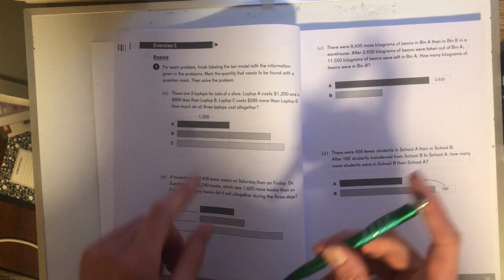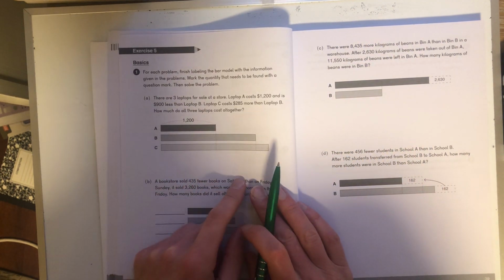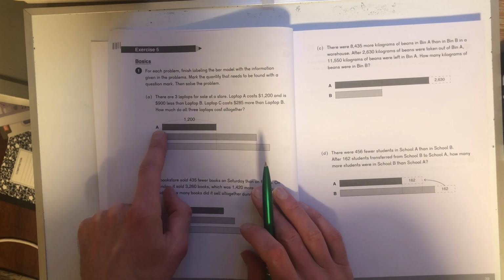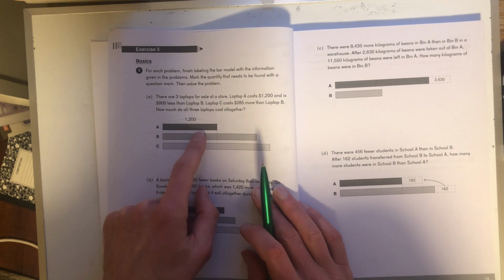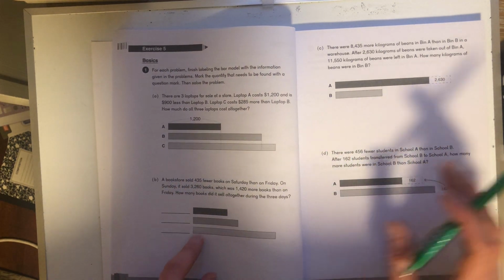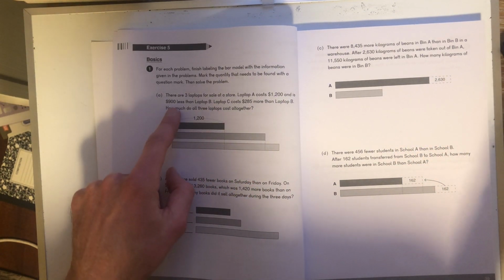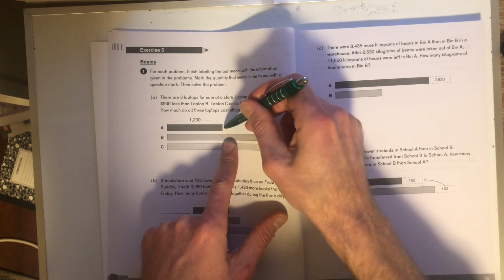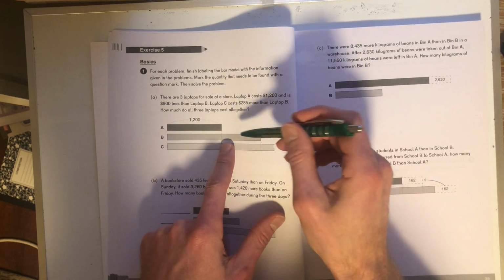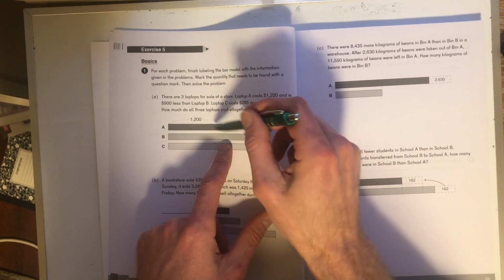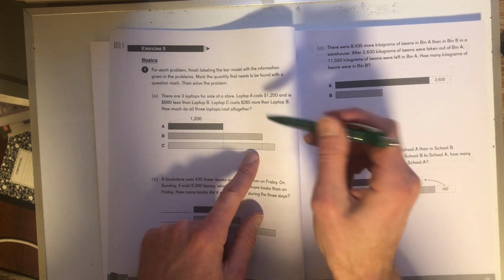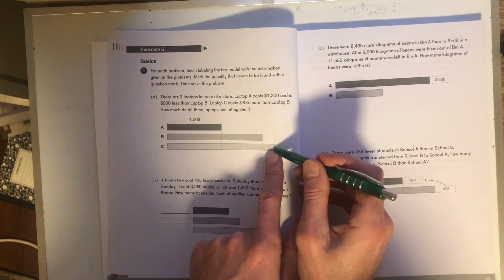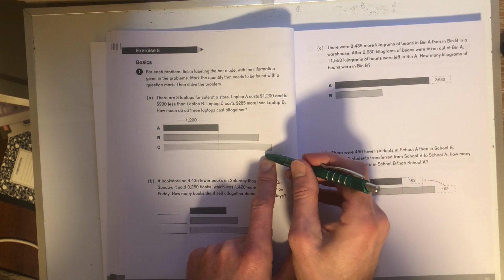So here we go. There are 3 laptops for sale at a store. Laptop A, oh, they label them for us, that's nice, costs $1,200. Oh, we didn't know how much it costs. And is $900 less than laptop B. Oh, so check it out right here. That's going to be 900 because we know it's 900 more than A. Laptop C costs $285 more than laptop B. Oh, so this little bit here, that's $285.